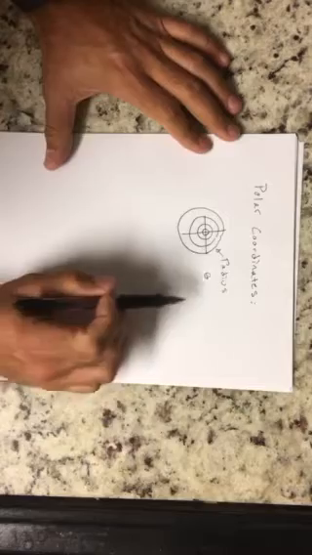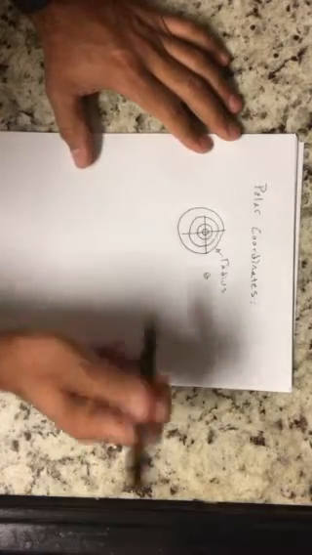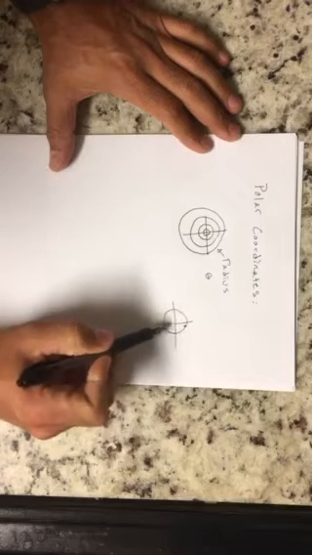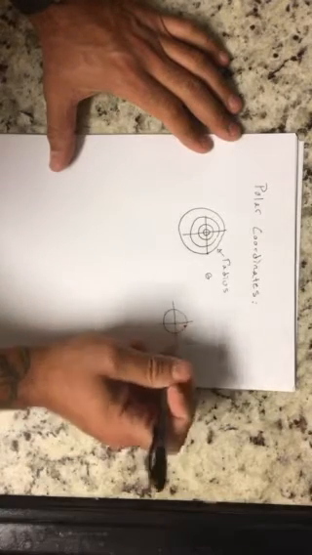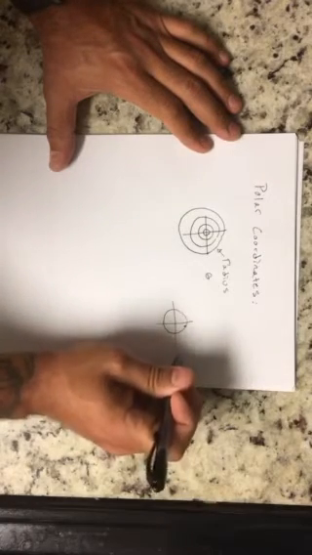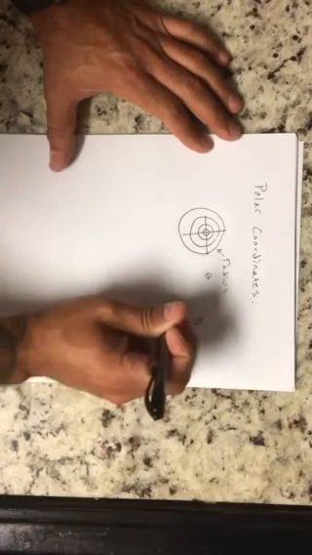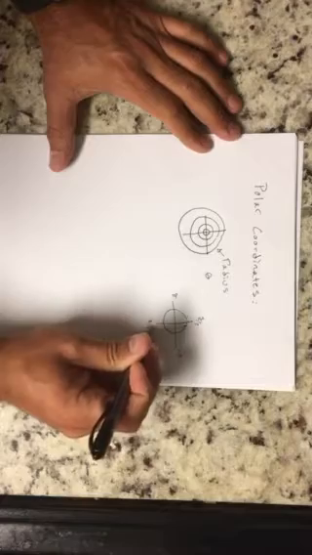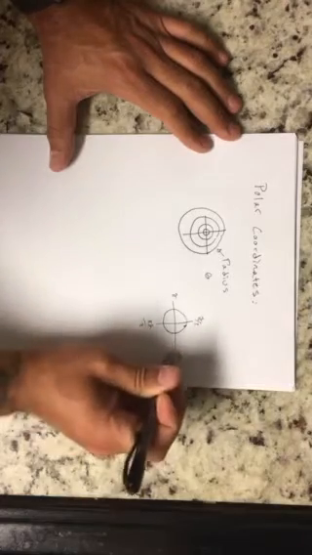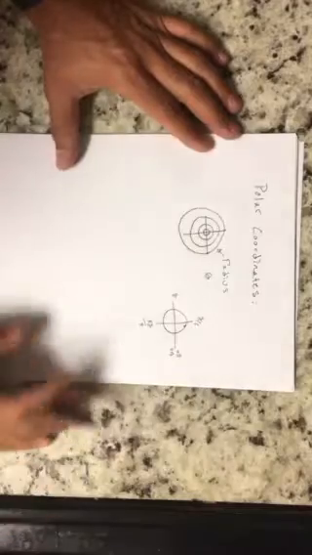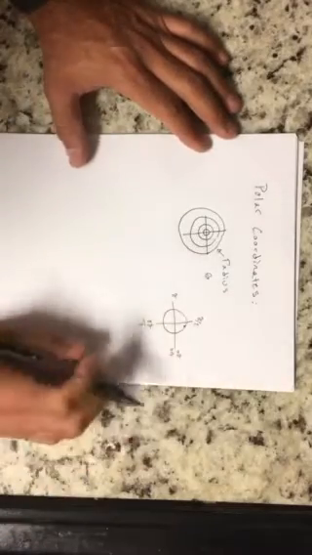On the unit circle, the radius was always 1. That's why we only had one ring on the unit circle. So this was 0, this was pi over 2, this was pi, this was 3 pi over 2, and then this was 2 pi also. And it keeps going. You can add or subtract 2 pi for any rotation.